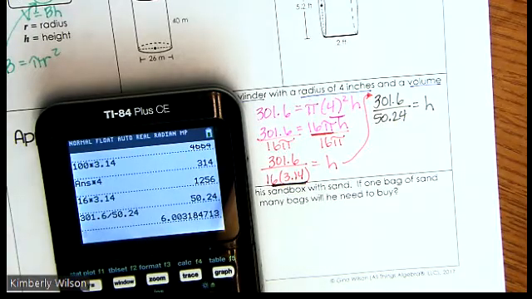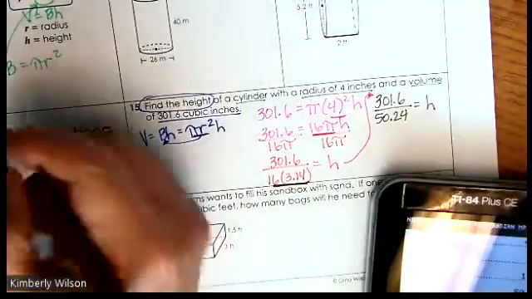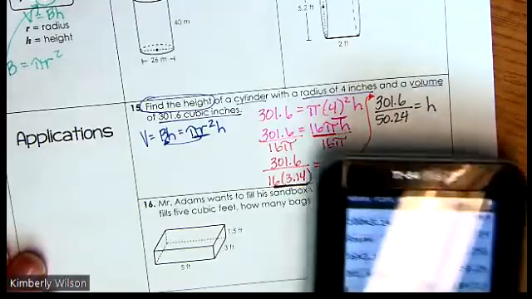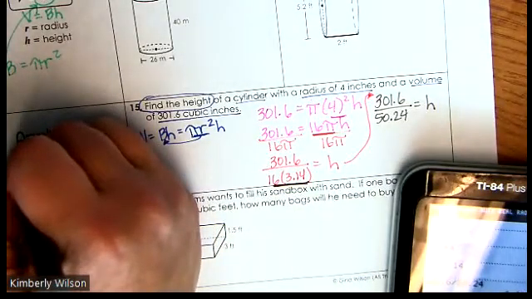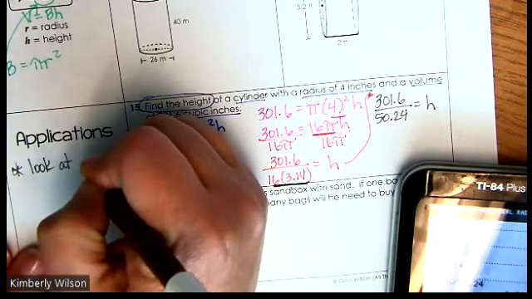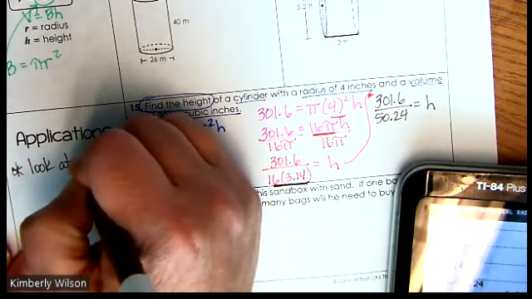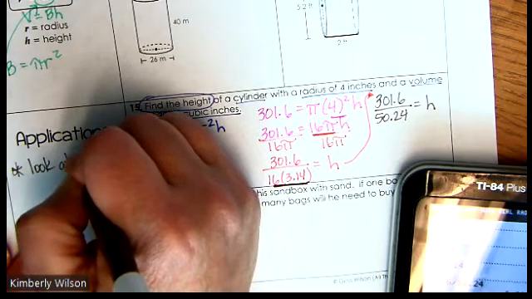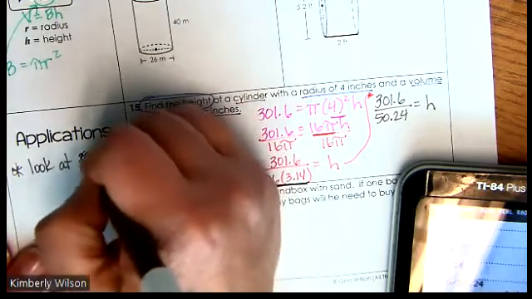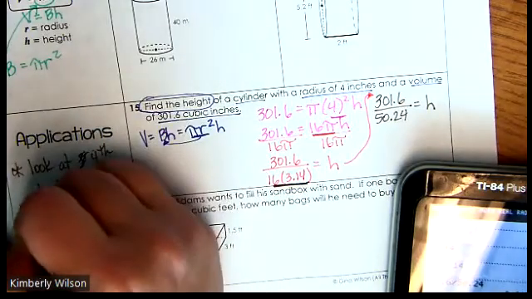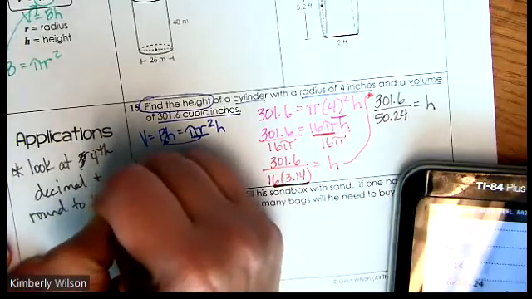Since we're dealing with pi, unless it gives you specific directions, we're going to look at a fourth decimal and round to hundredths.